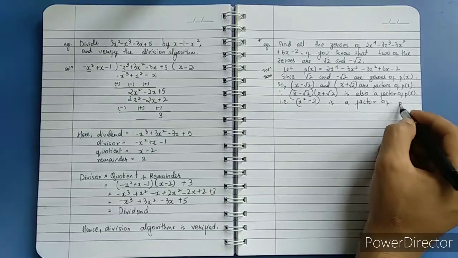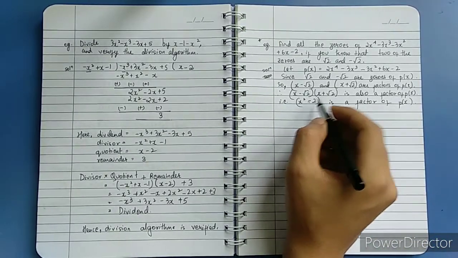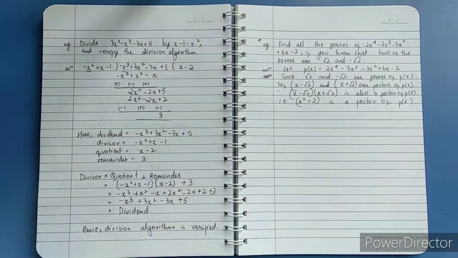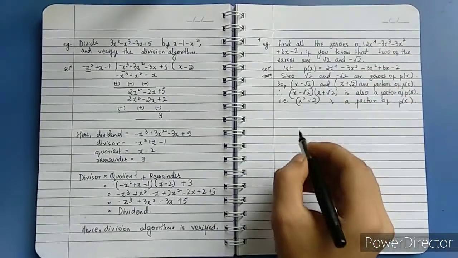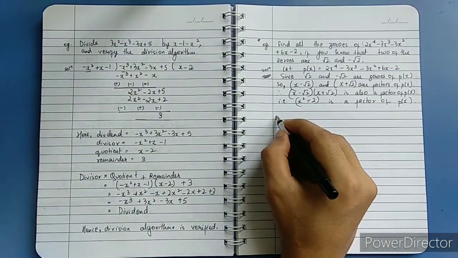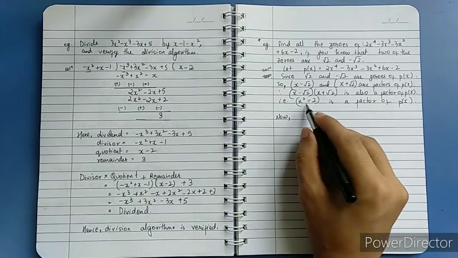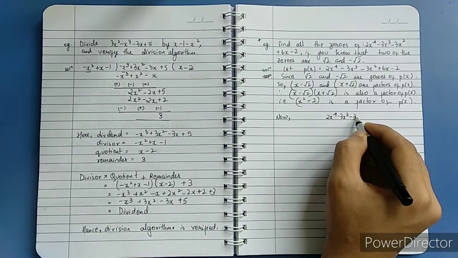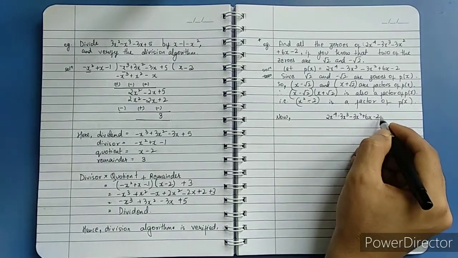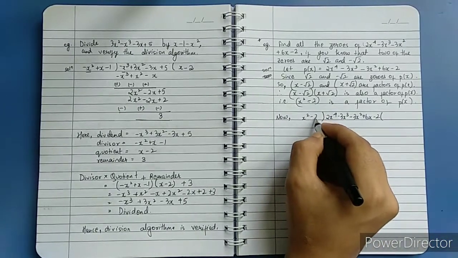Now since this is a factor, if we divide the polynomial by x squared minus 2, we'll get a certain quotient and the remainder should be 0. Since it is a factor, the remainder should be 0. The quotient that we get will be the remaining factors of this polynomial. So now we divide p of x, 2x to the power 4 minus 3x cubed minus 3x squared plus 6x minus 2, by x squared minus 2.